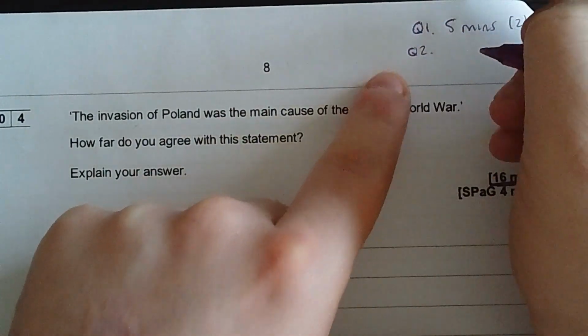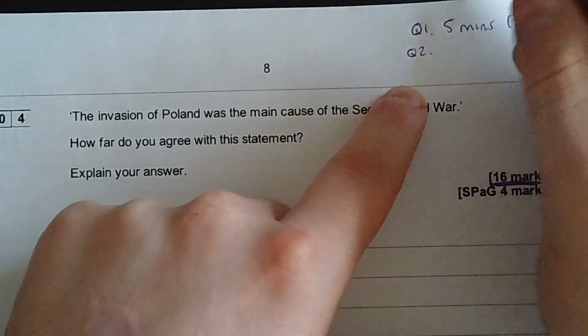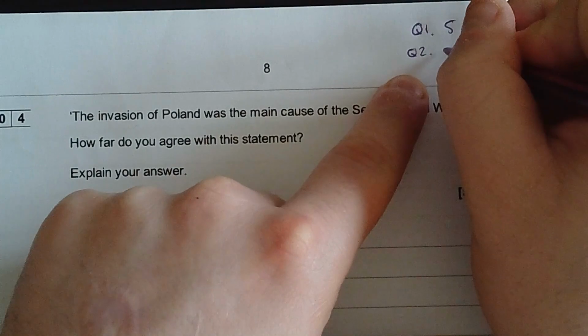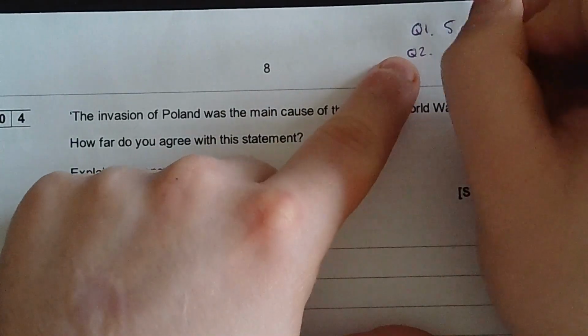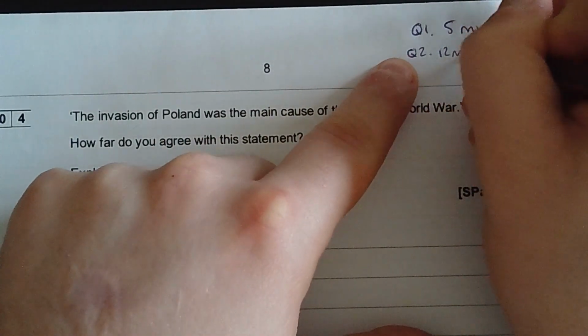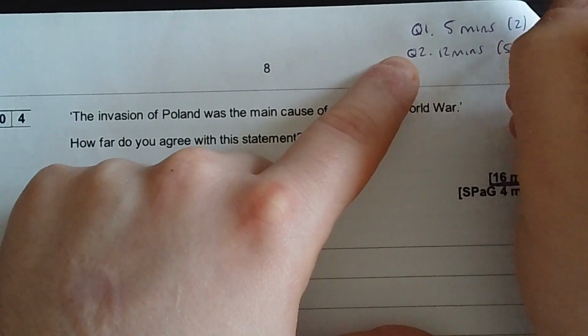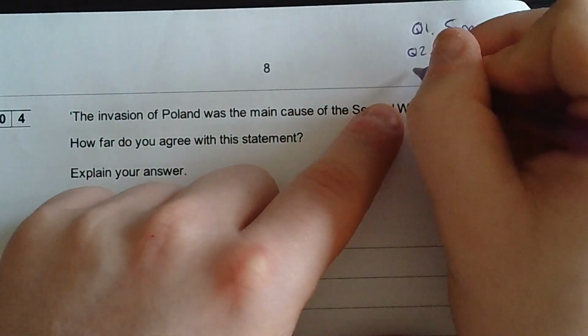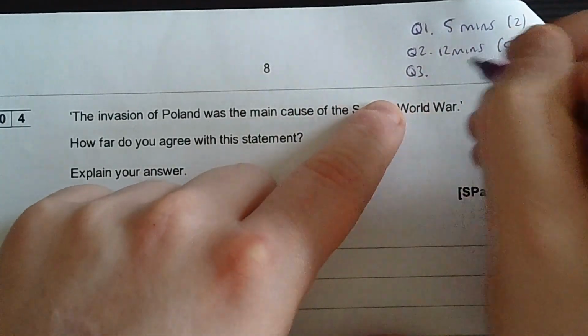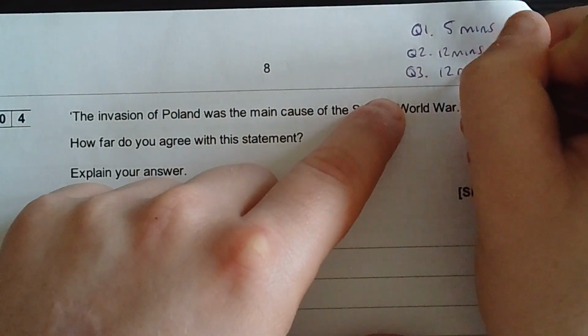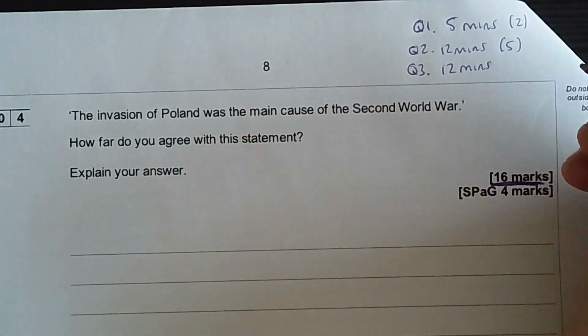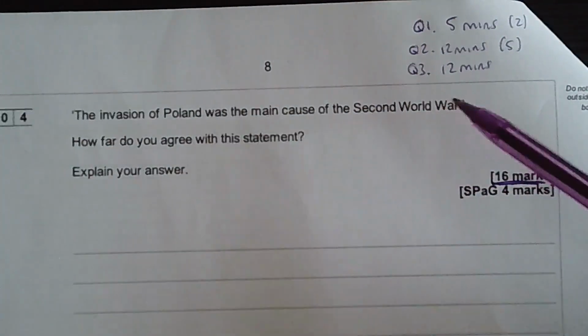Question 2 should again be 12 minutes writing and 5 minutes reading through the source. Question 3 should be 12 minutes in total, including analysing the question.